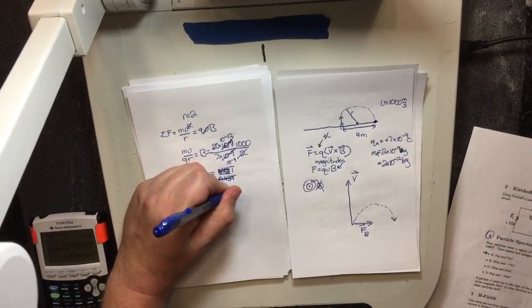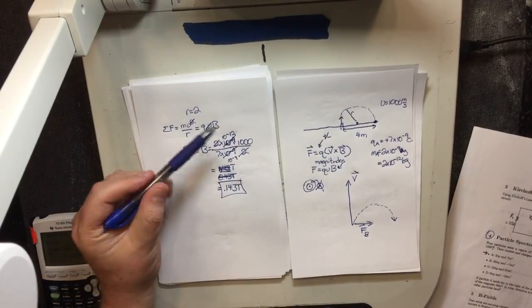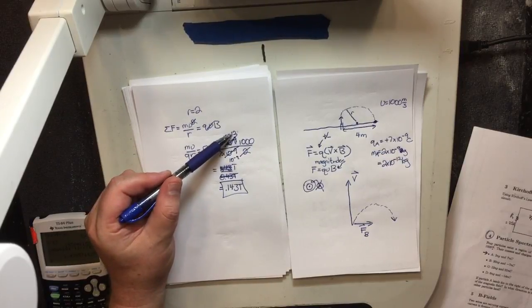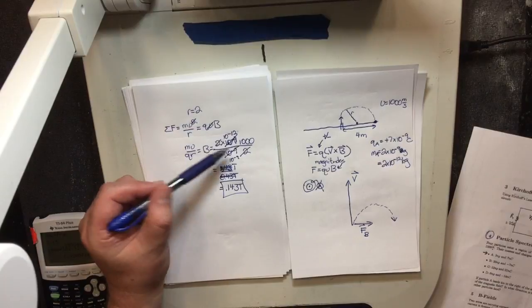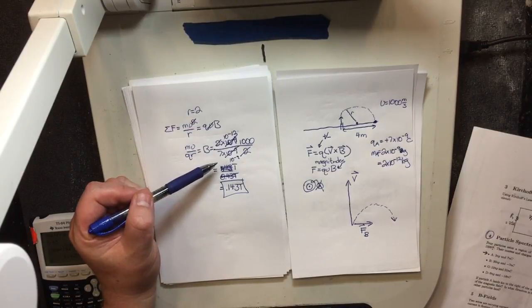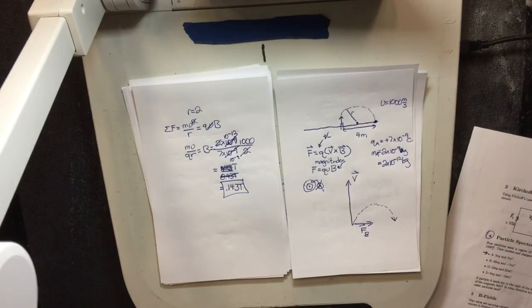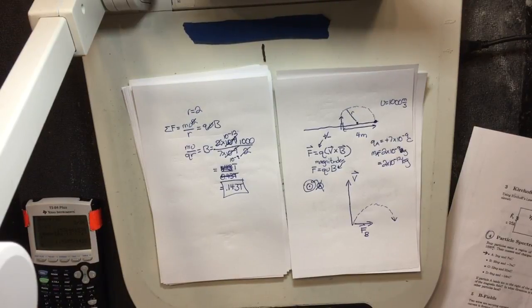I was being sneaky, because 10 to the negative 12 times 1,000 is 10 to the negative 9. 10 to the negative 9 divided by 10 to the negative 9 is 1. 2 divided by 2 is 1, so the answer is 1/7 of a Tesla, which is entirely legitimate. So that's the magnetic field. The magnetic field is out of the page with a magnitude of 0.143.